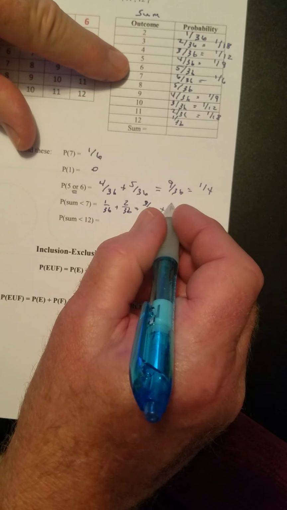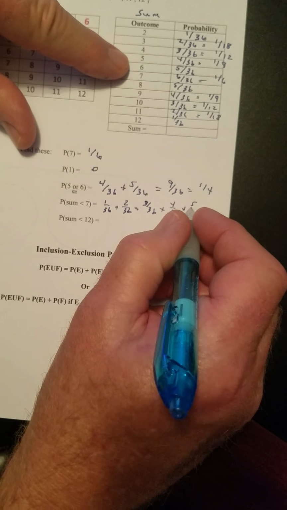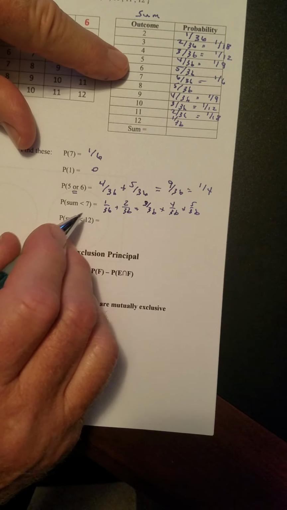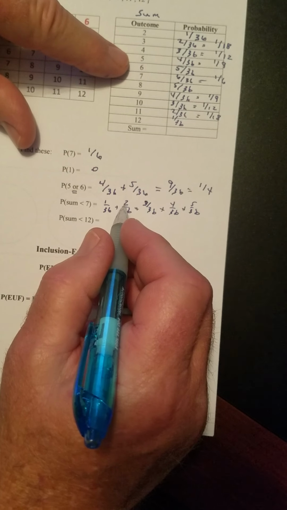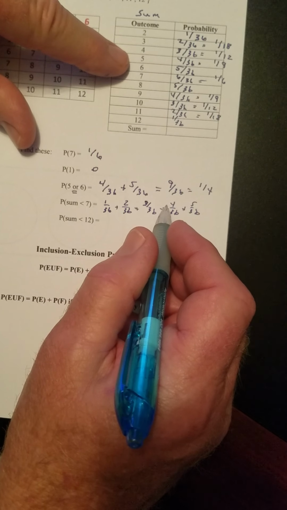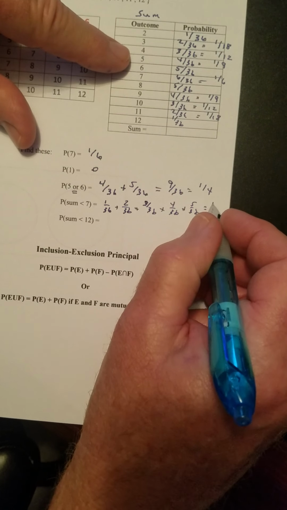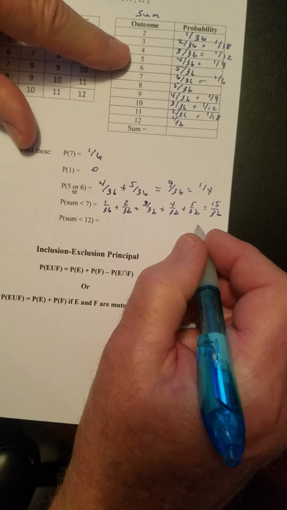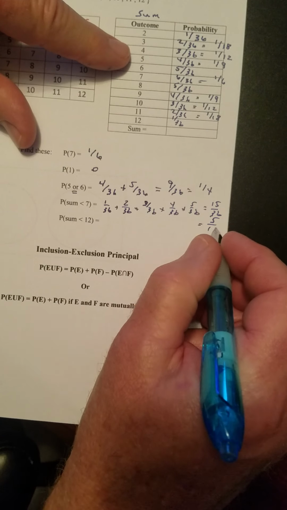For 5, it's 4 over 36. And my last one's going to be the 6, because it says less than 7. So you got 1 plus 2 is 3, plus another 3 is 6, plus 4 is 10, plus 5. That's 15 over 36. And that's going to be 5 over 12.